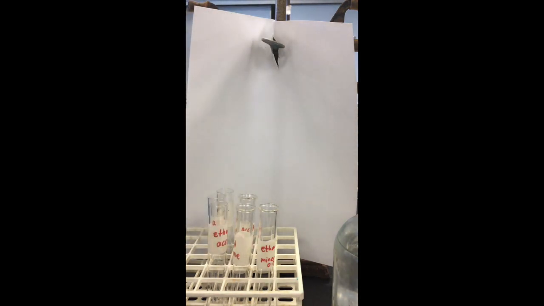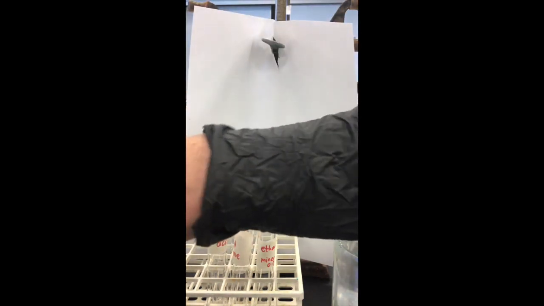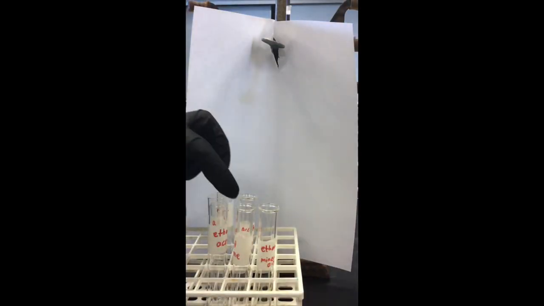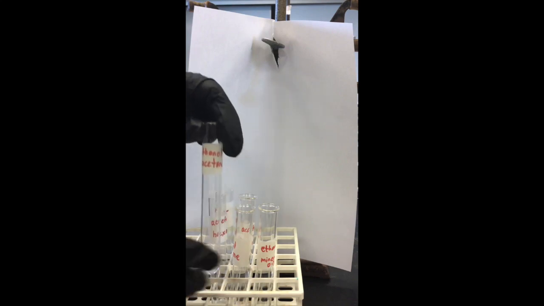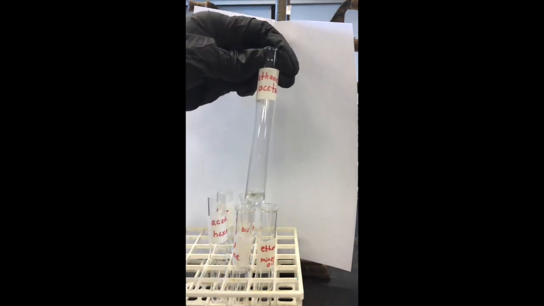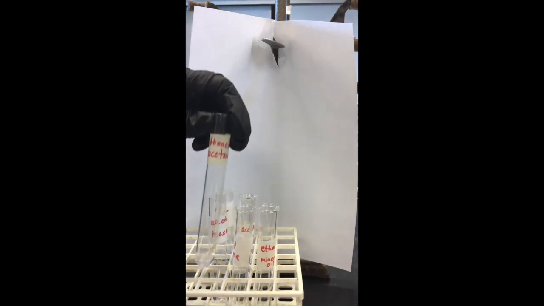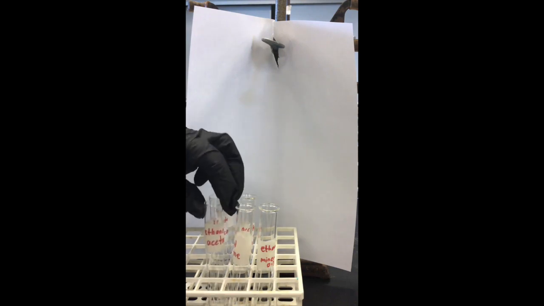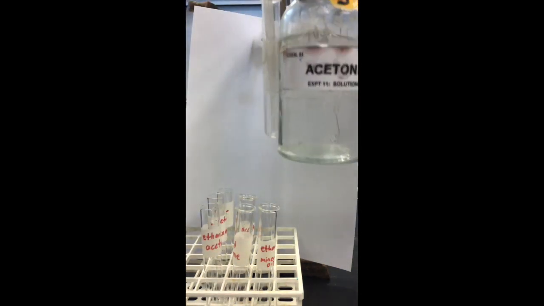And if you're not sure on some, you can always mix them and then let them sit and come back to them later, since they'll all be labeled, and determine if it formed 2 layers or not. The next sample we have is ethanol and acetone. So for the ethanol series, I've already put those in here as well. So we need to add our acetone to that one.